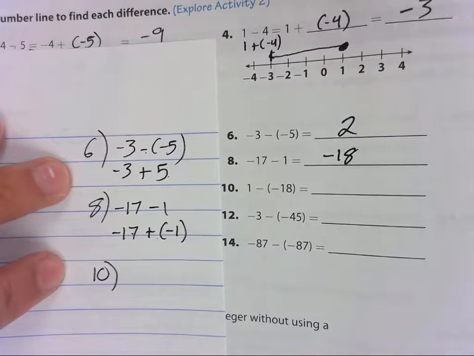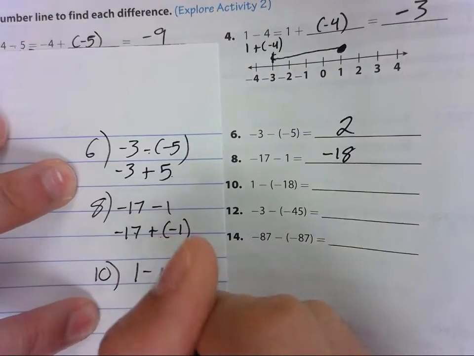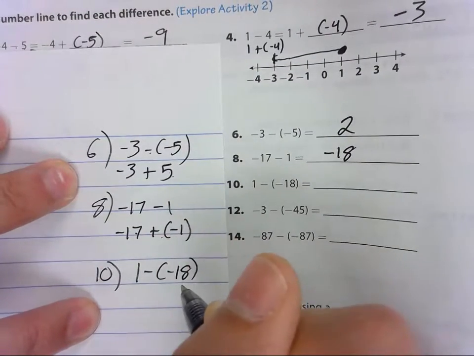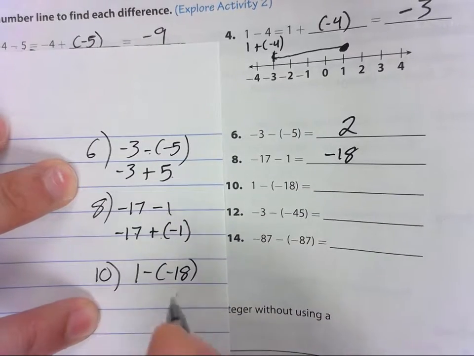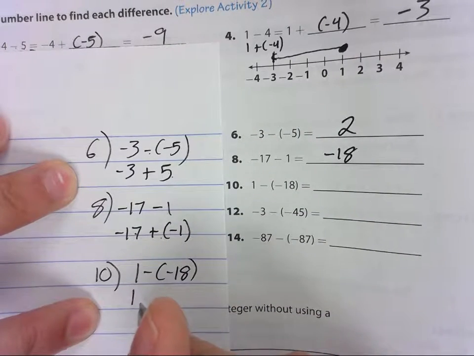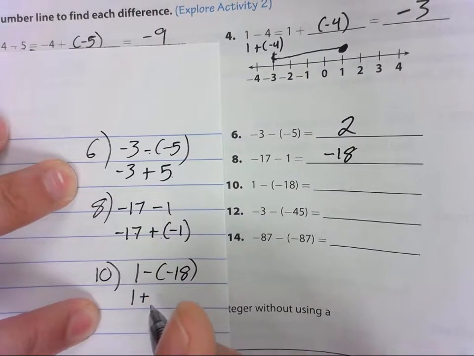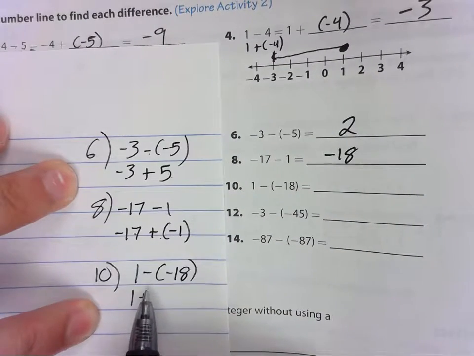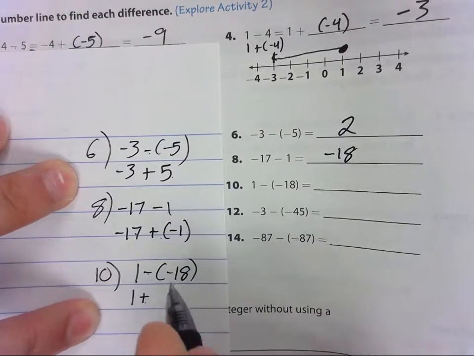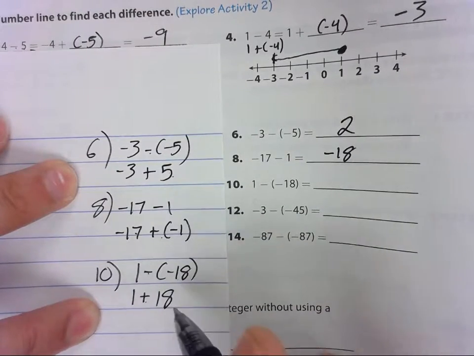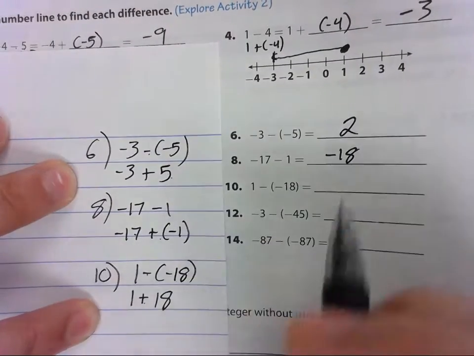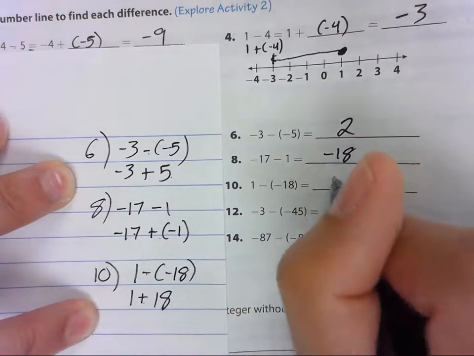Moving on to 10. 1 minus negative 18. We're going to rewrite this. Instead of subtracting, we're going to add the opposite, and so when we change this to addition, we need to take the opposite of negative 18, which is 18, and 1 plus 18 is 19.